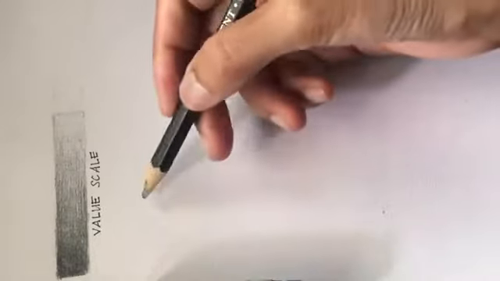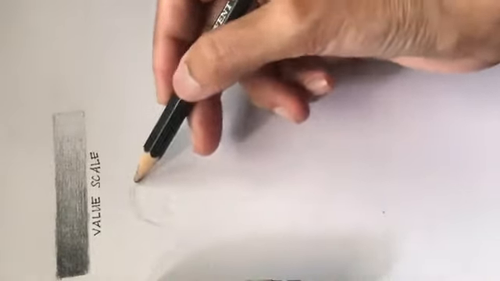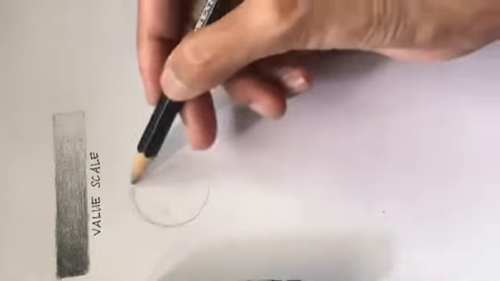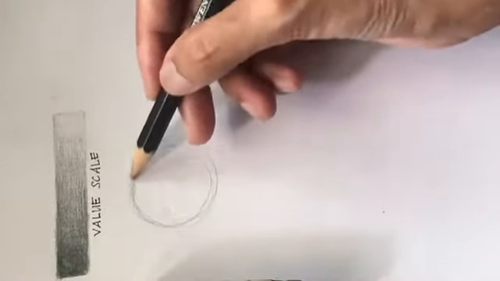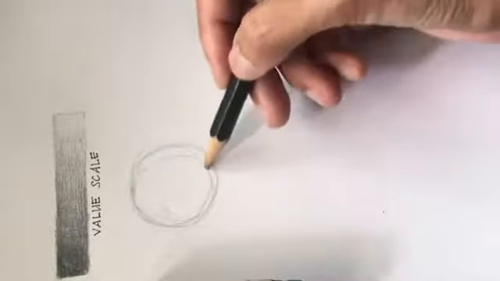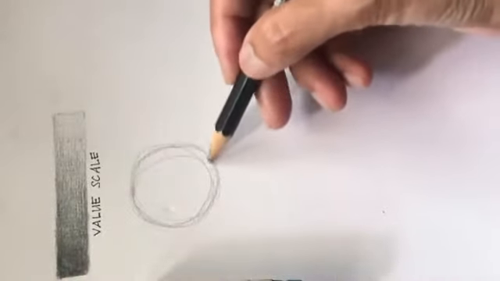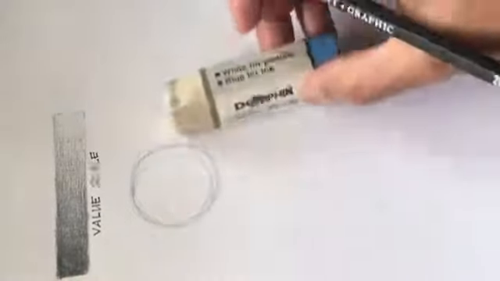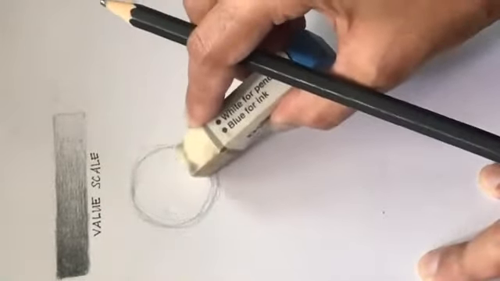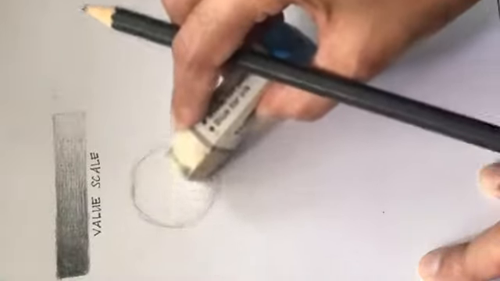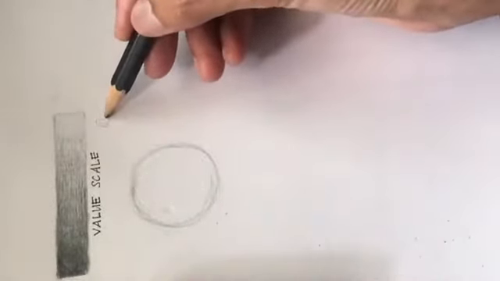We will try to apply value to a circle. You don't have to use a compass, but if you're not confident, by any means please use a compass. I'm going to put the light coming from here.